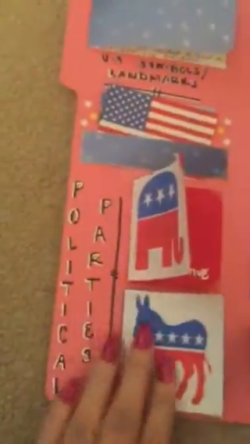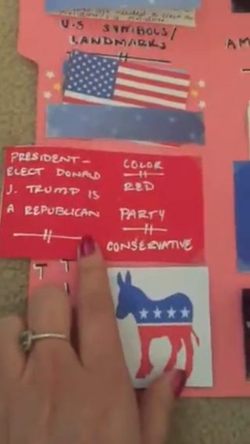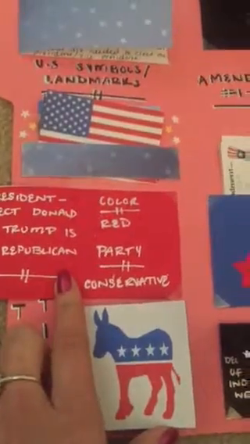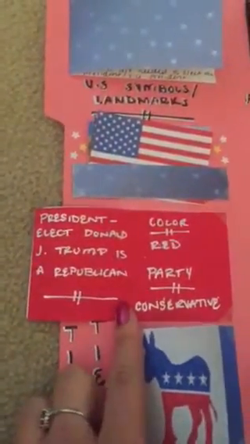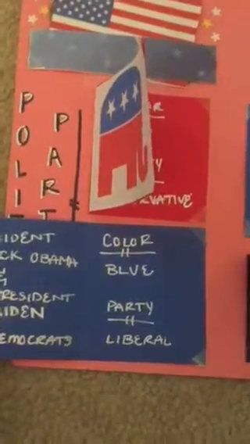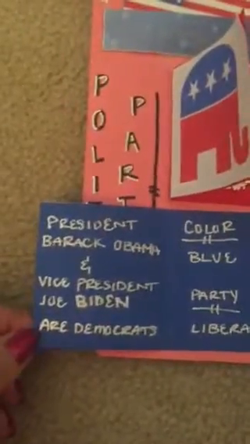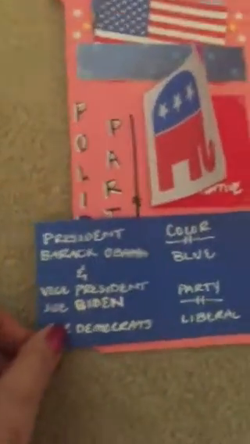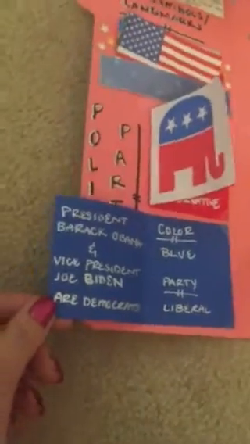And then over here we have political parties. So the color for the Republican Party is red, the party is conservative, and President-elect Donald J. Trump is a Republican. And over here for the Democratic Party we have that the color is blue. The party is liberal, and Barack Obama and Vice President Joe Biden are Democrats.